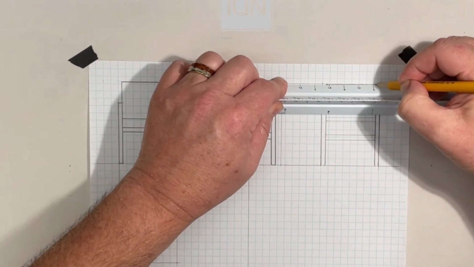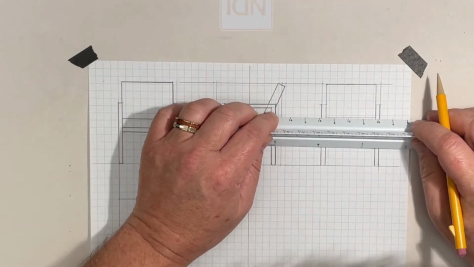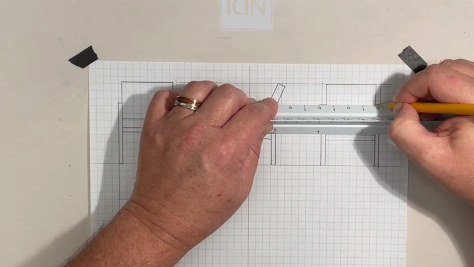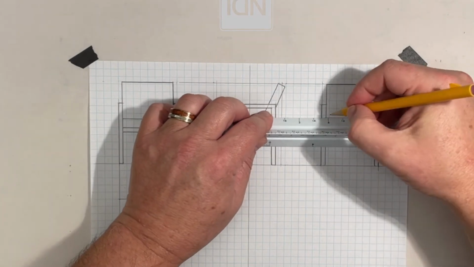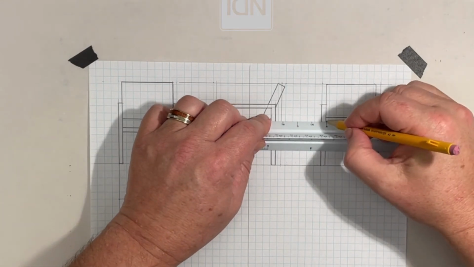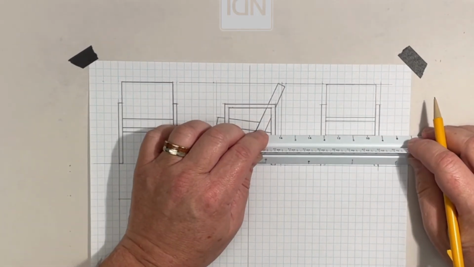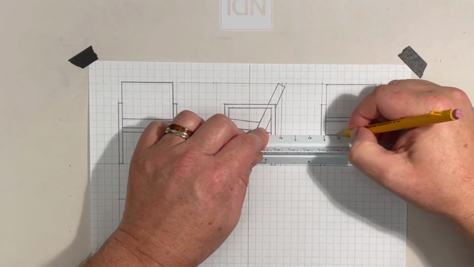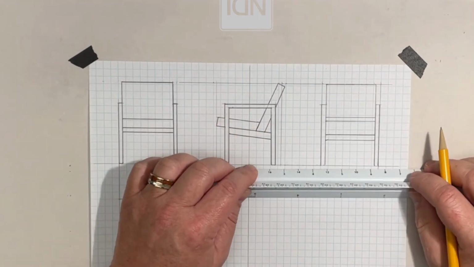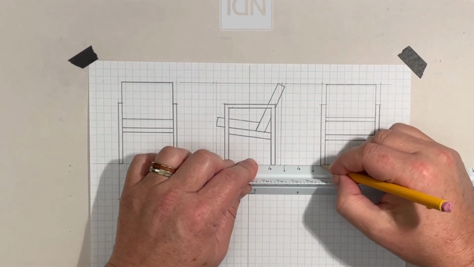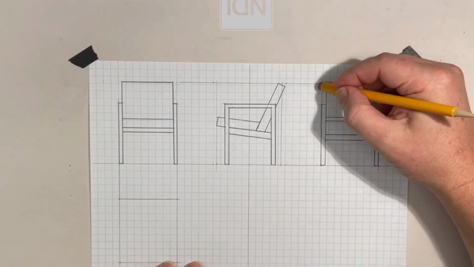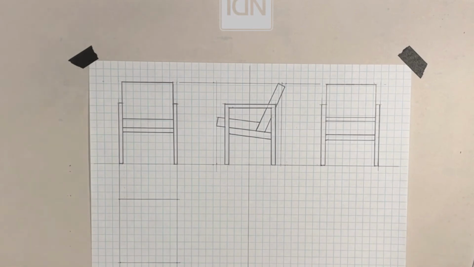Top of the cushion. The top of the arms. Top of that stretcher. Top of that stretcher. I'm going to do a little erasing here. Just a little. All right, so that's what the back of the chair looks like.